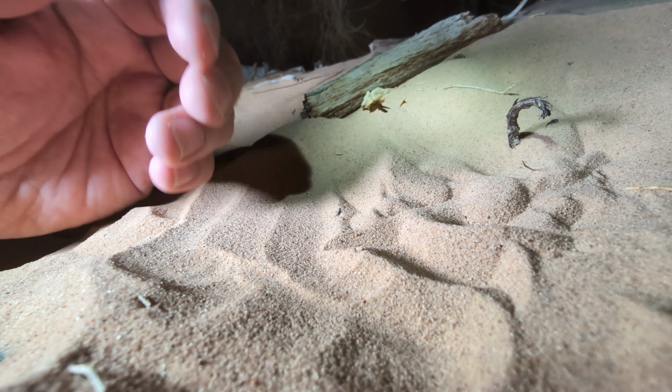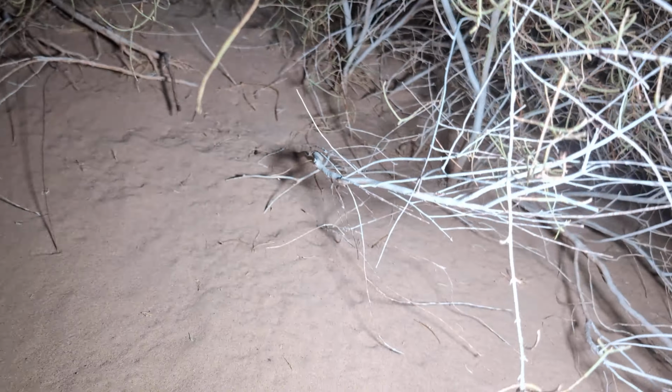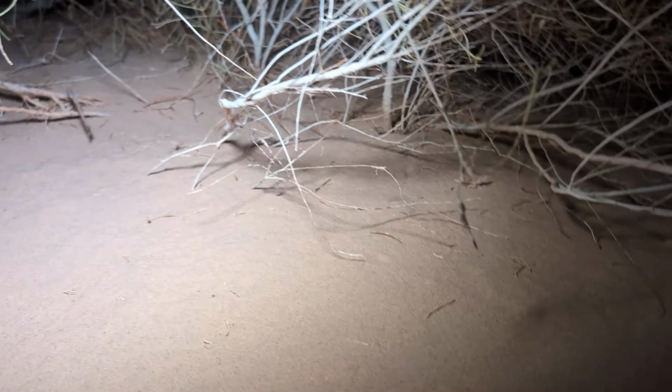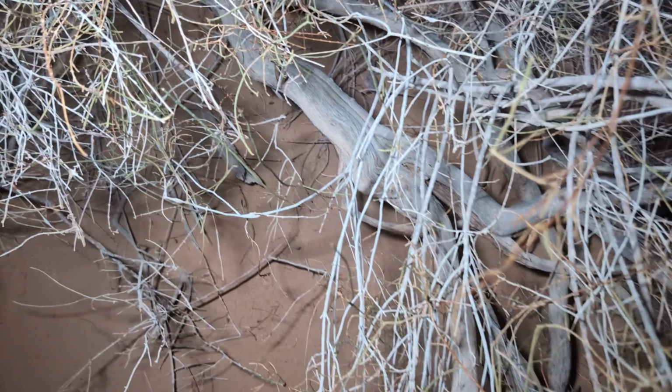Very cool. All right, again, we have some footprints here. You can see the direction of travel is that way, and they're a little bigger than what we had before. So I think it's not another skink, it's probably a lizard. It's moving up this way, and then the sand is packed pretty hard over here, so I can't see the trail anymore.